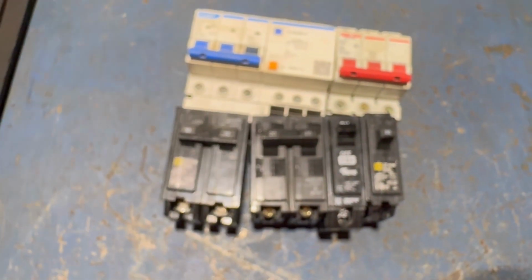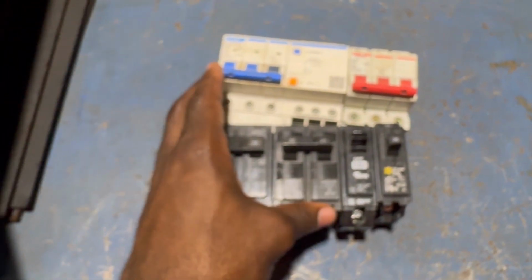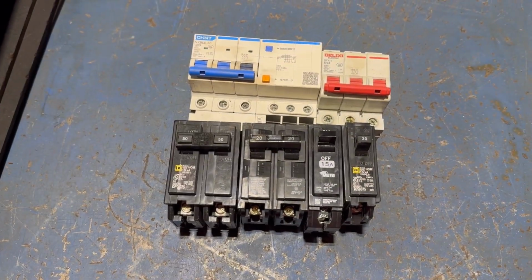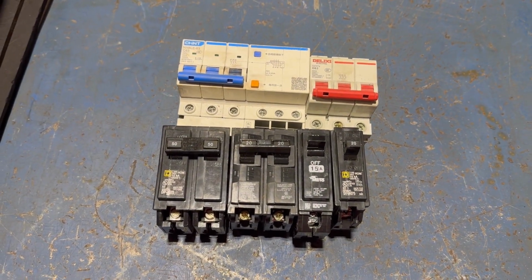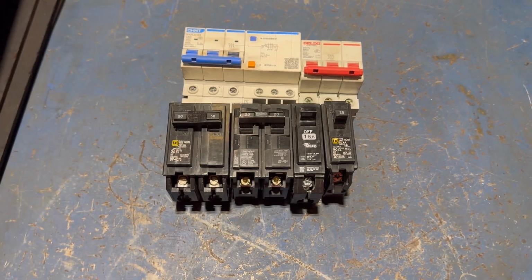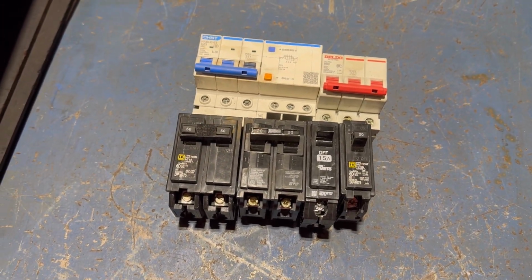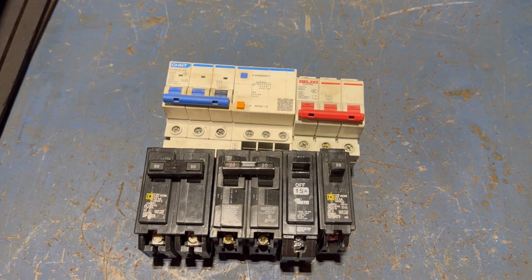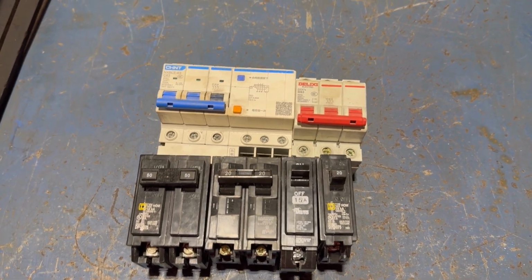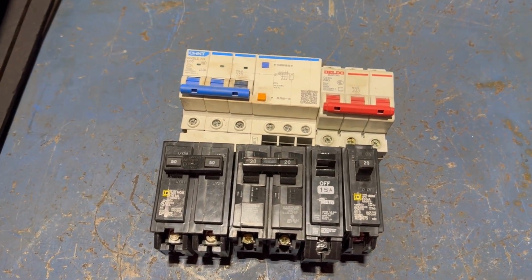So that is what you need to know as it relates to reading a breaker rating.